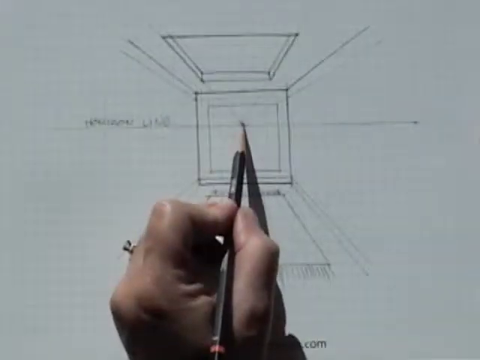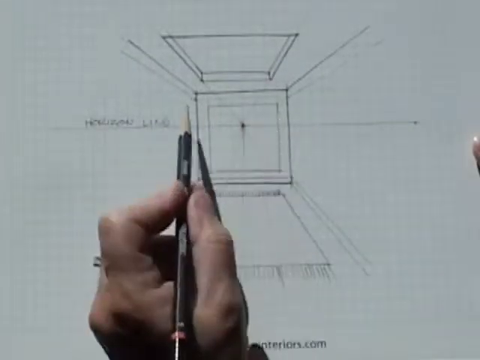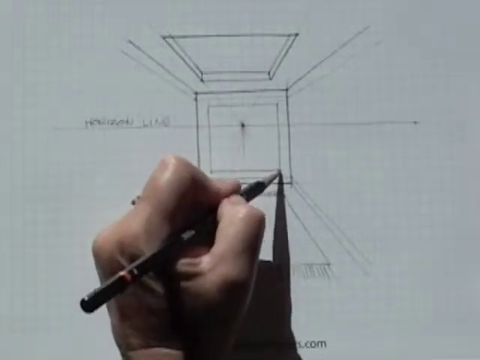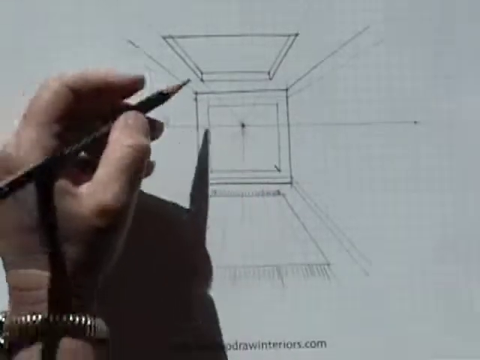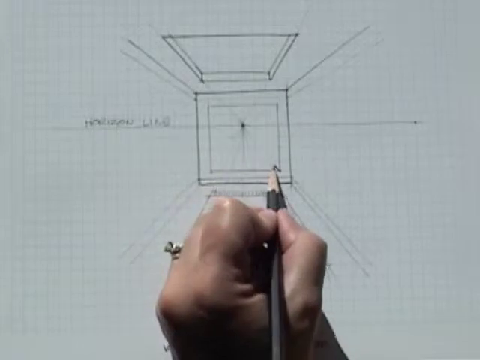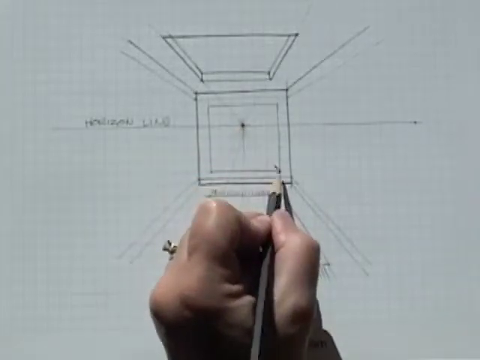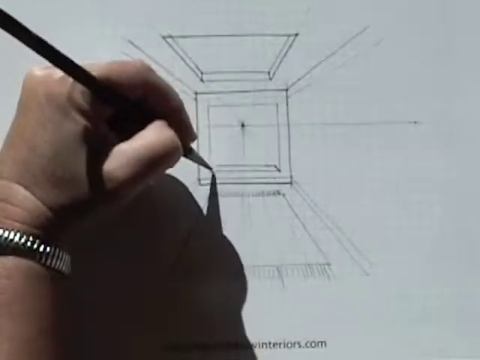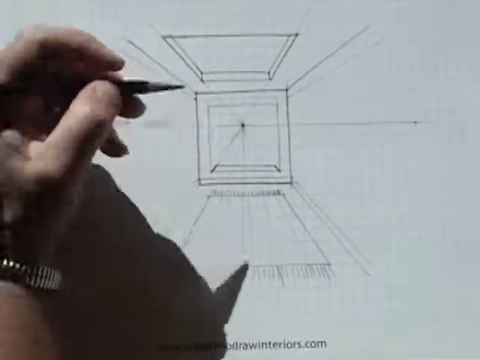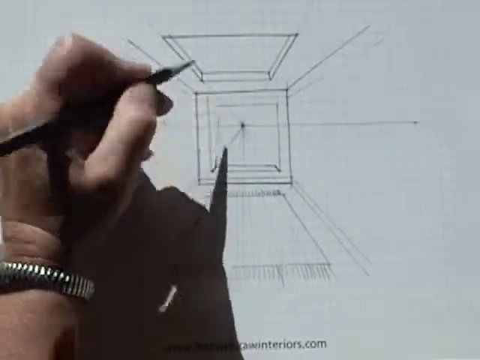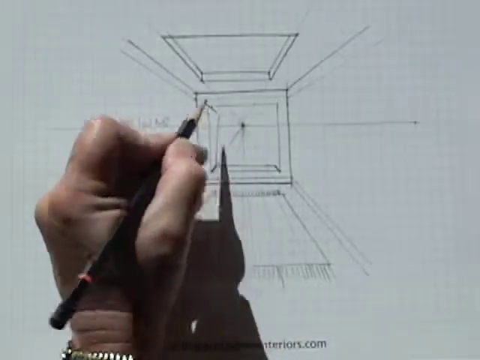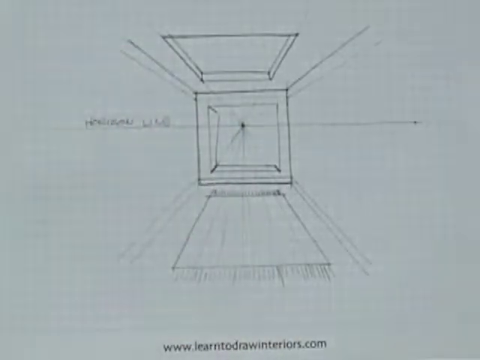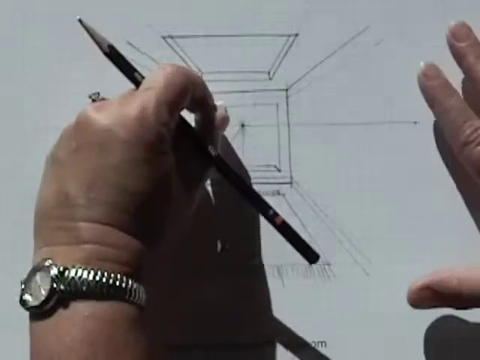If I wanted to do thickness in this back window wall, I know that the depth lines need to go to vanishing. Come across this depth line, go in there, and then I would go vertical to where this depth line would meet it. And we want to go true vertical, not sloppy vertical.